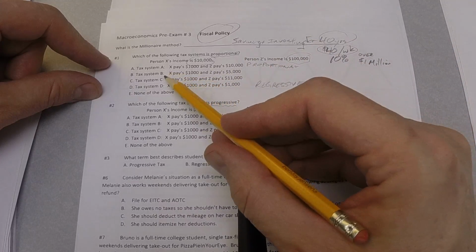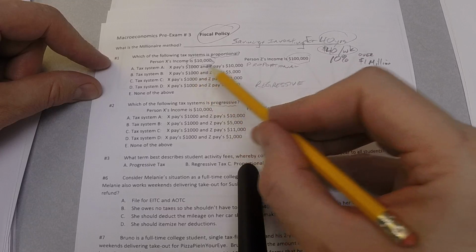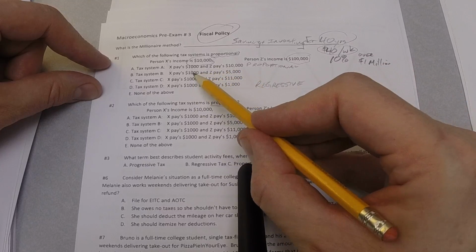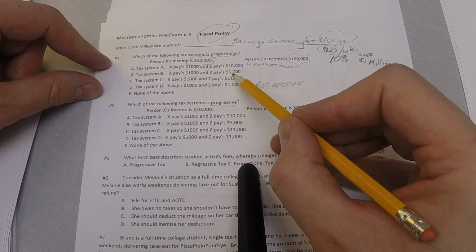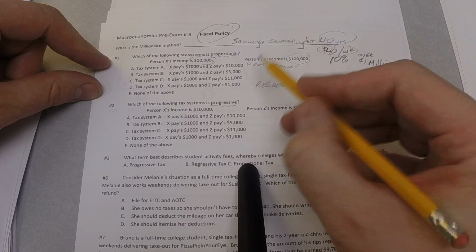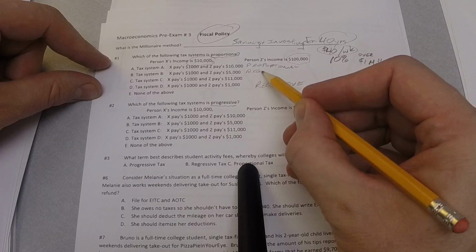Under tax system B, one pays $1,000, the other one pays $5,000. Well, $1,000 is 10% of this person's income. $5,000 is only 5% of that person's income, so we would say that's regressive.